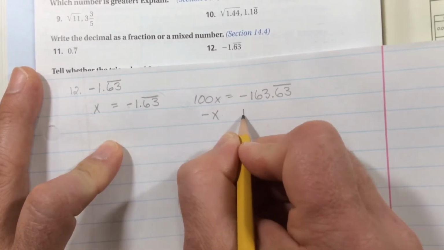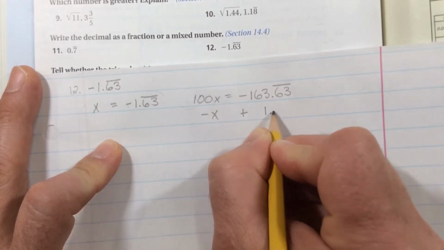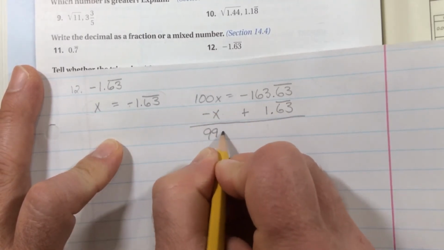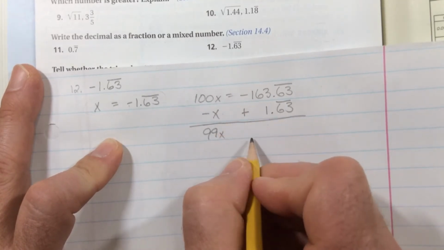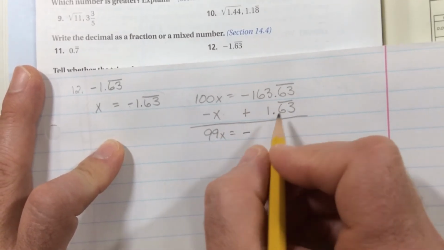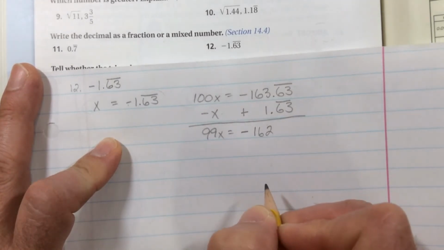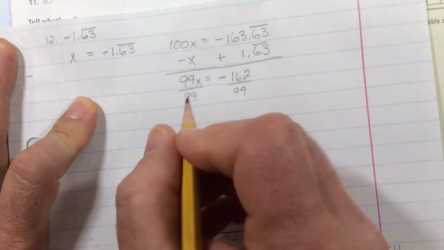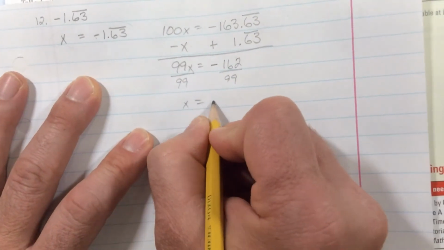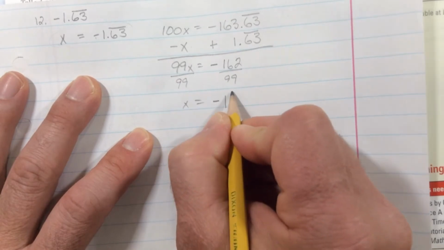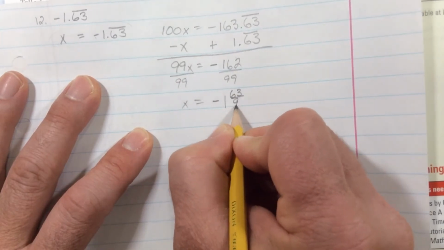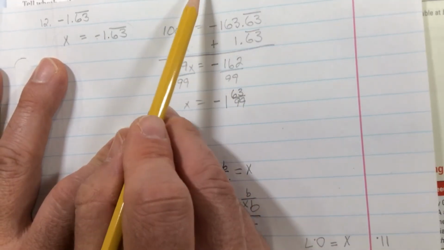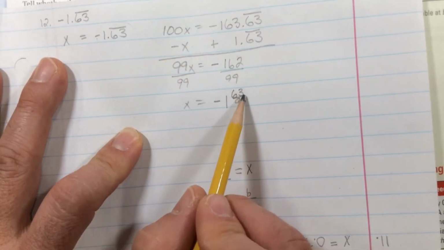Subtracting a negative is going to be the same as adding 1.63 repeating. This will be 99x, and this over here will be a negative 162. Divide both sides by 99. And x equals negative 1 and 63/99, where the negative 1 is the whole number part, and these 2 digits repeating go over 99.